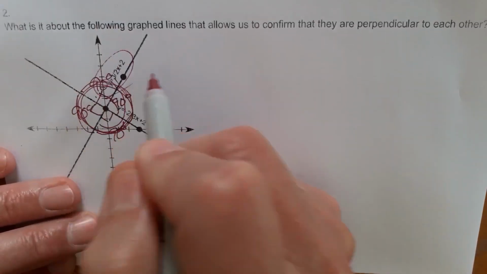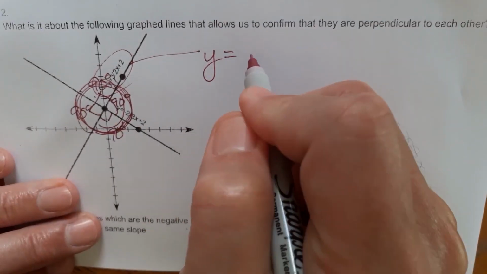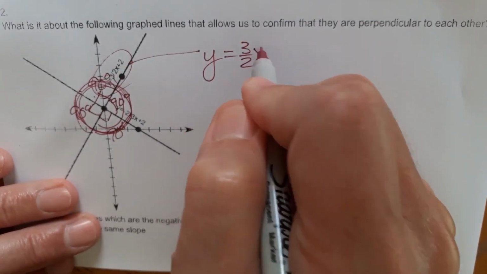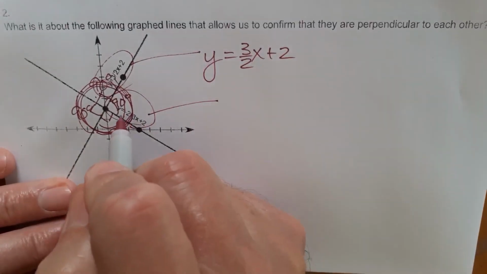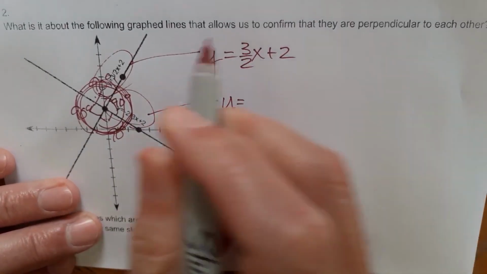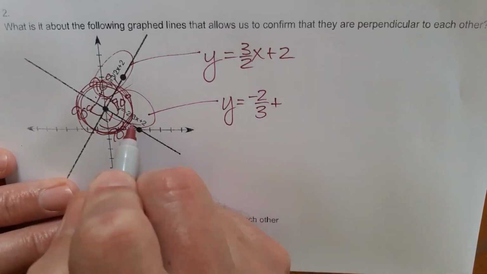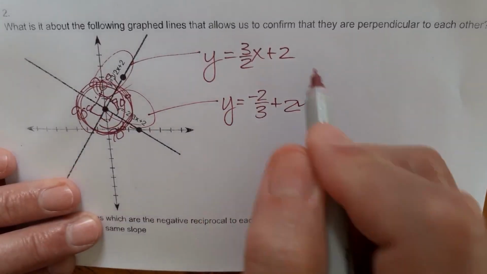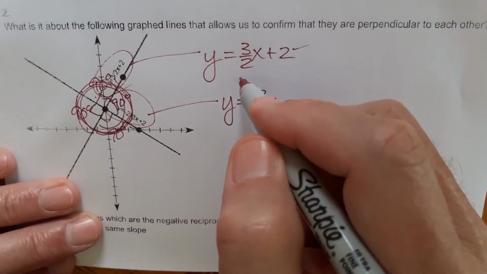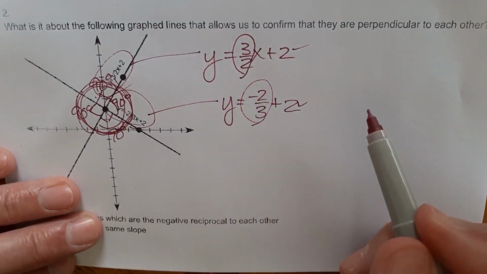So if we look at the equation of this line here, and I'll rewrite it since I started drawing over it, y equals 3/2 x plus 2. And then we look at this one here, and I'm going to again rewrite that. y equals negative 2/3 x plus 2. And they cross right here at plus 2 on the y-axis, so that's hence the plus 2 here. What we're really focusing in on are the slope of 3/2 and the slope of negative 2/3.